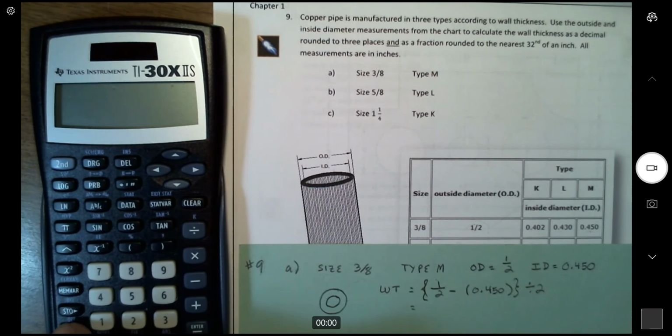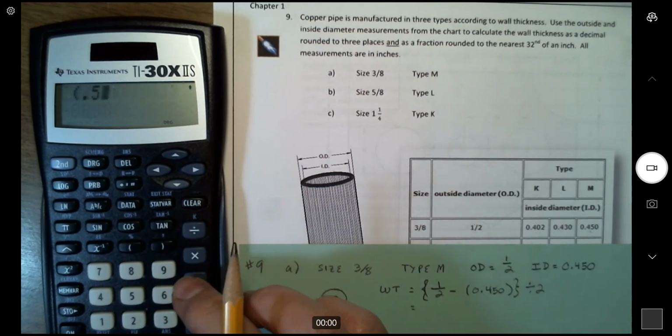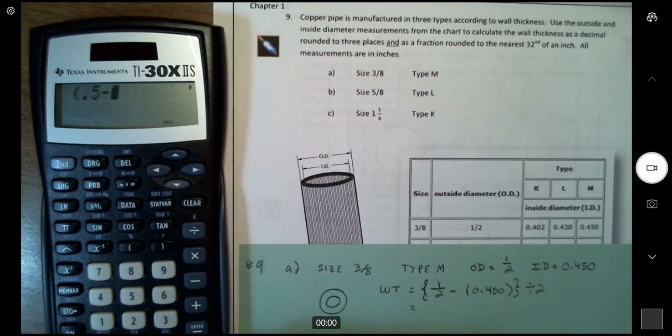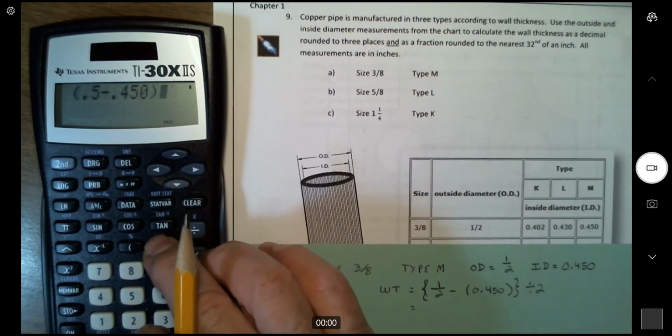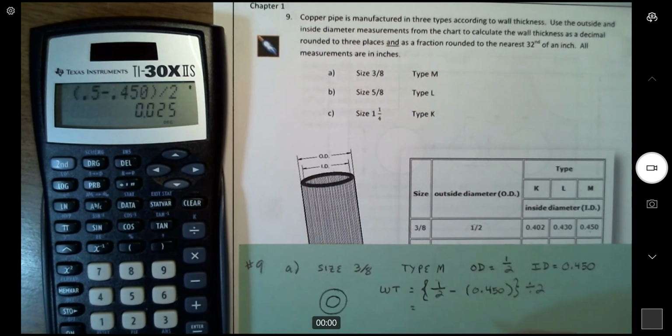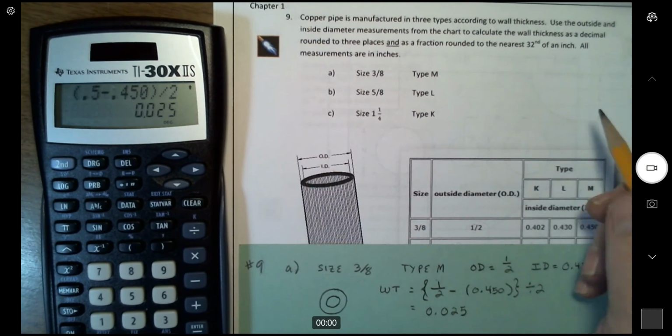So let me go ahead and run this in my calculator. I'm going to start with the parentheses, and I'll put in 0.5, minus that number, 0.450, and I didn't put the parentheses here or here, I don't really care, and then I'm going to divide by 2. Okay, so I end up with 0.025. Now the question asks me to give the answer rounded to 3 places. Well, this is already going out 3 places, so I don't really have to do any rounding, and these units are all in inches. So that's my 3-place answer.